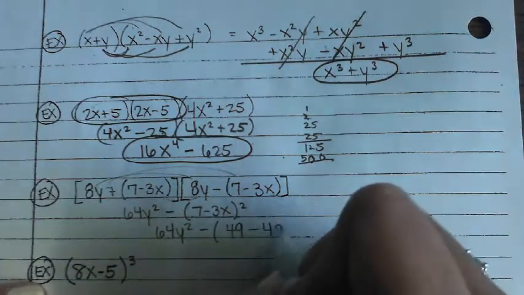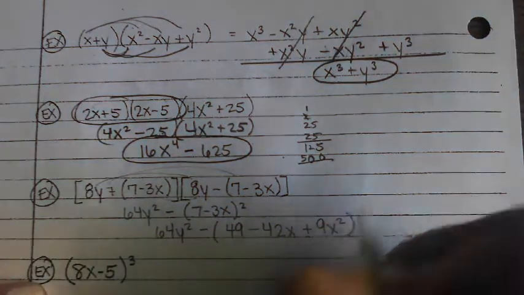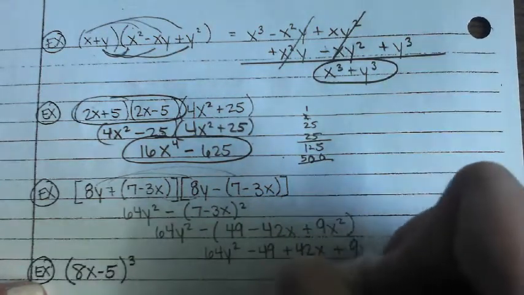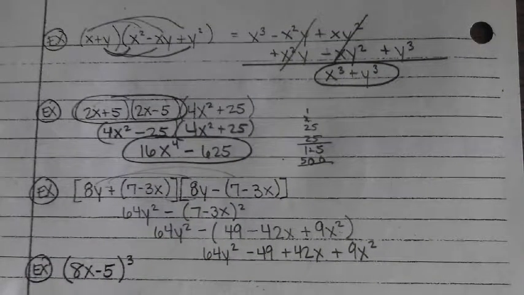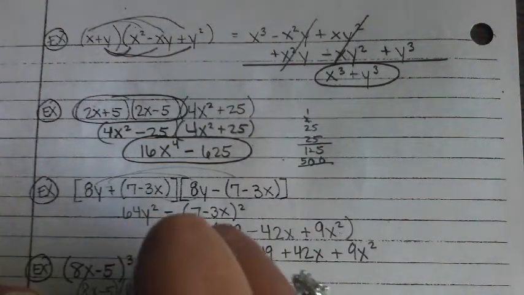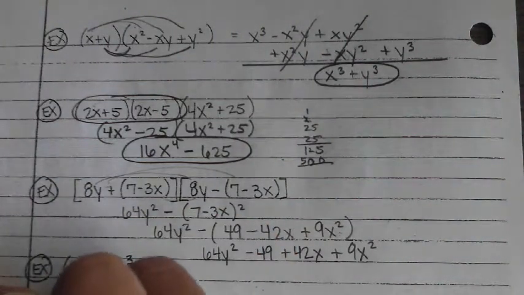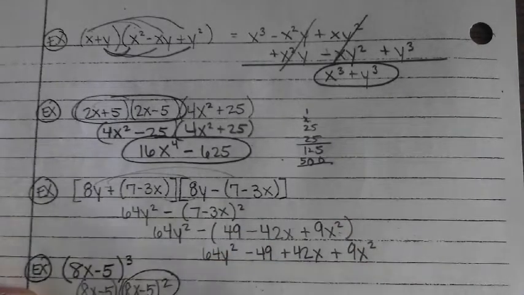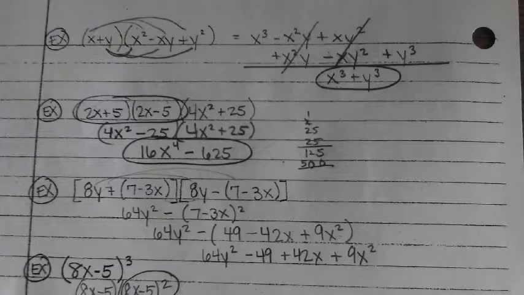Minus 21, double, yes, 42. I think on that last one, you're getting a calculator.